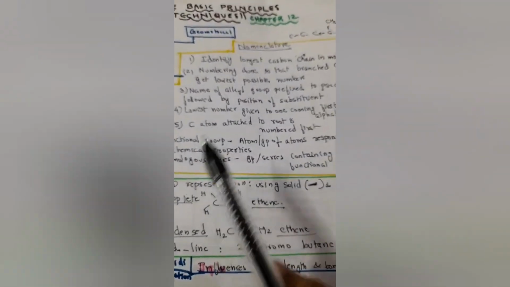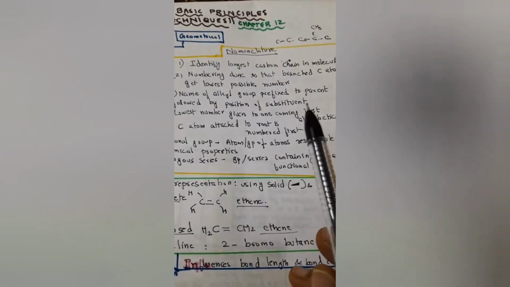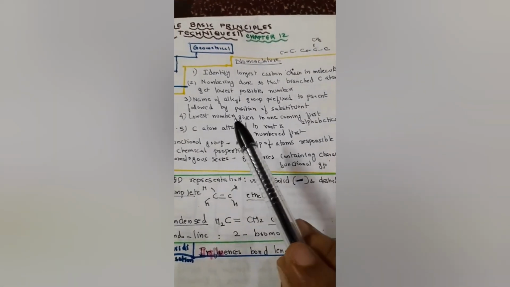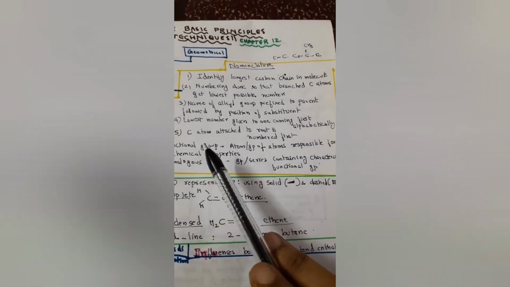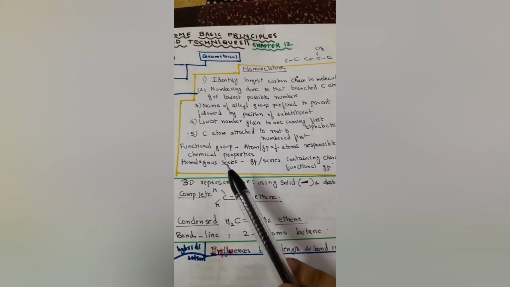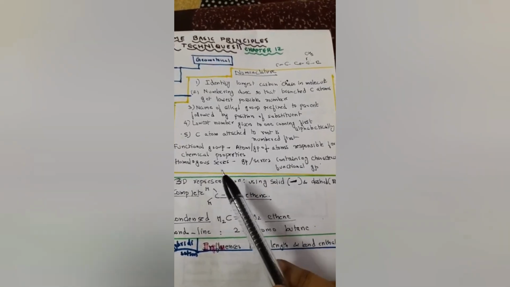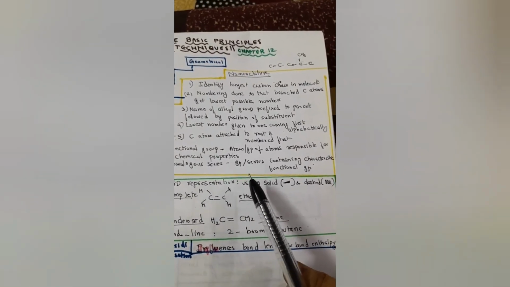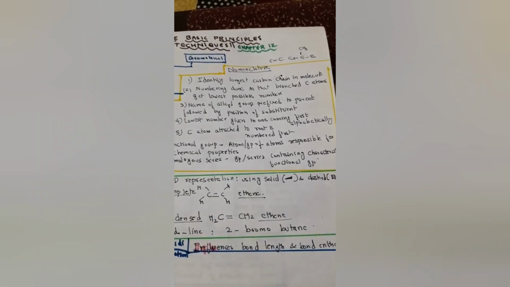Understand, clear? The name of the alkyl group is prefixed to the parent, whether it is ethyl group or methyl group or whatever it is, followed by the position of the substituent. Then the lowest number is given to the one coming first alphabetically. Then the carbon atom attached to the root is numbered first. And functional group: atom or group of atoms responsible for chemical properties. What is homologous series? A group or series containing a characteristic functional group.